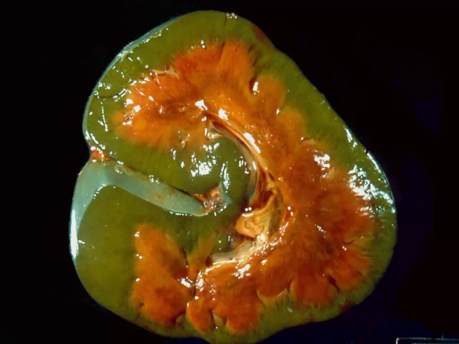And when you get just a critical, really heavy amount, it imparts a greenish color.